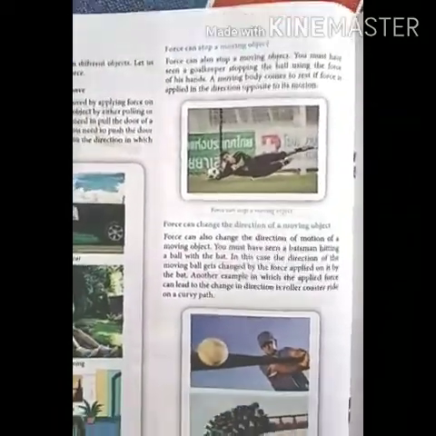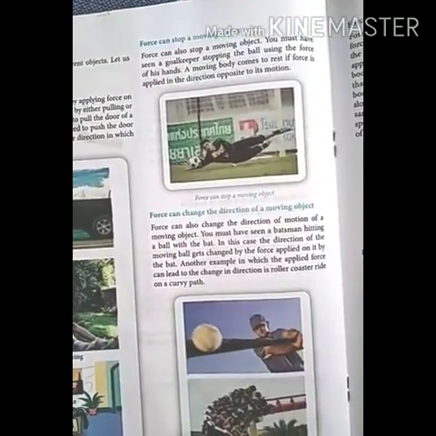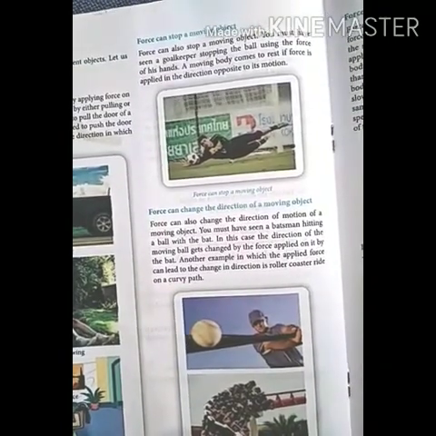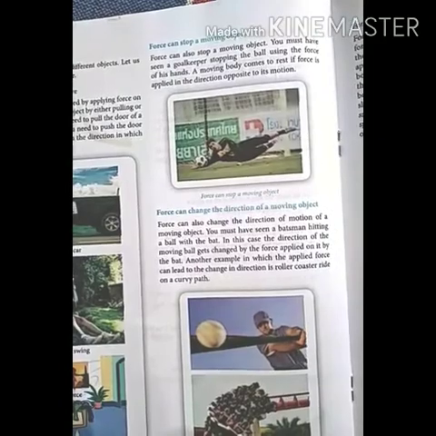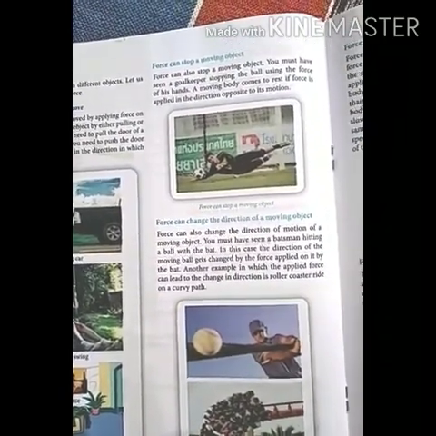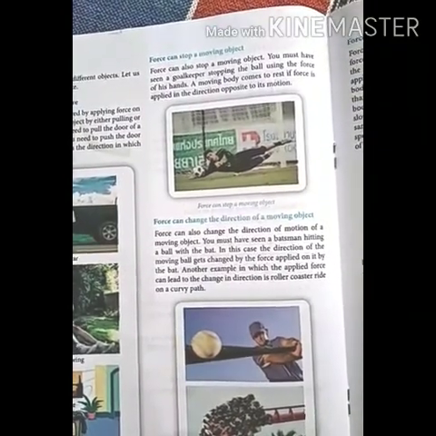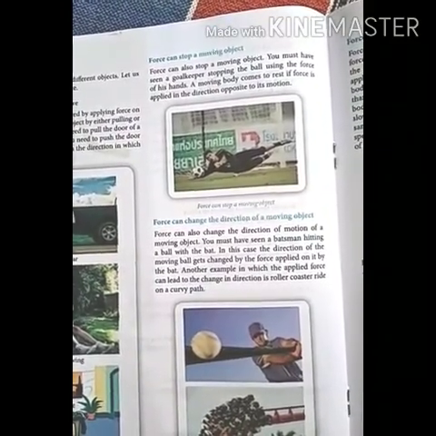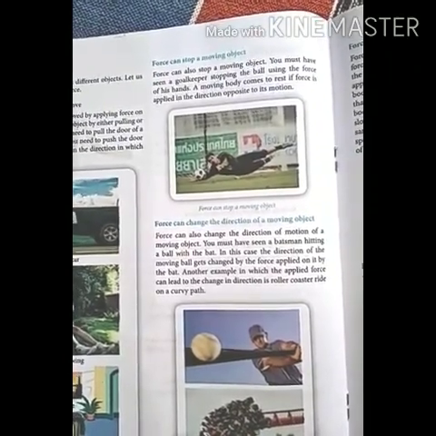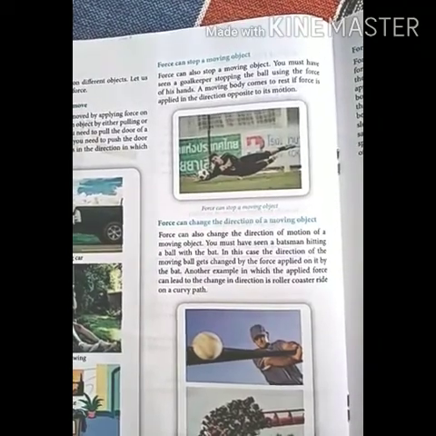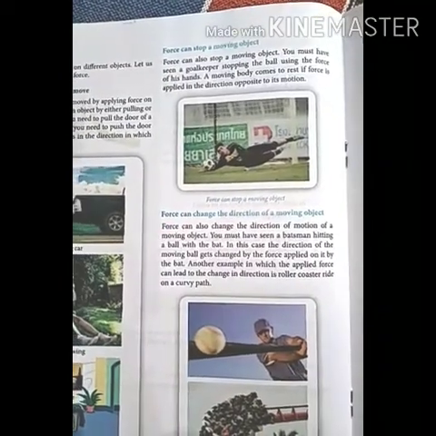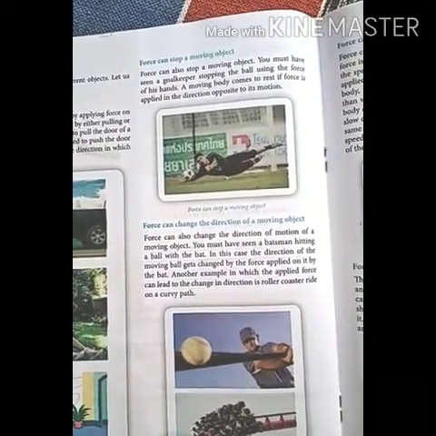Force can stop a moving object. Force can also stop a moving object. You must have seen that while playing cricket, when the fielder takes a catch, it stops the cricket ball. It opposes the motion of the moving ball and stops the ball and catches it in his hand, while the goalkeeper stops the ball using the force of his hands.